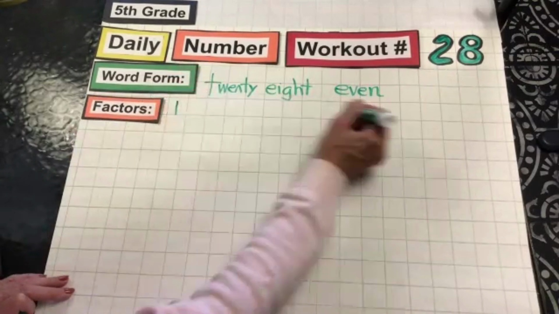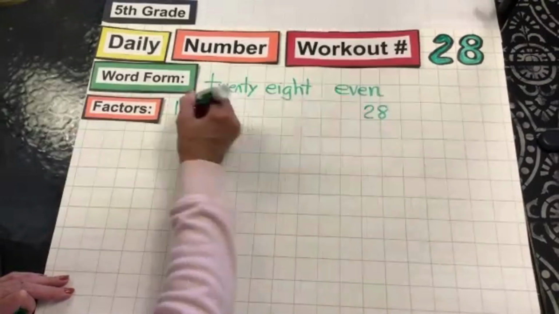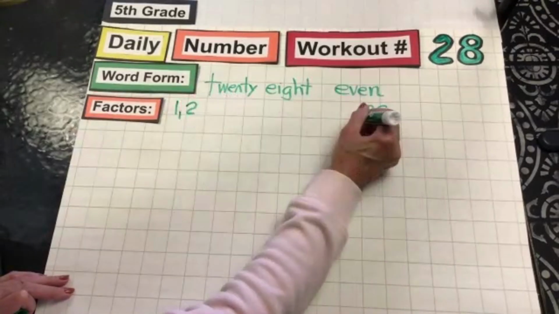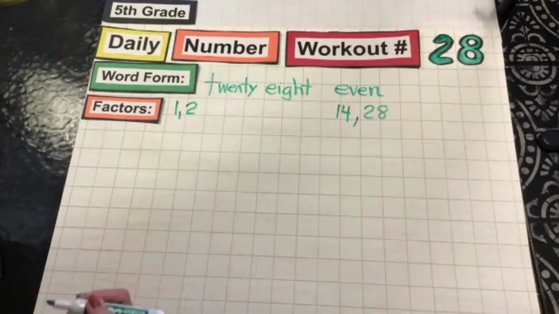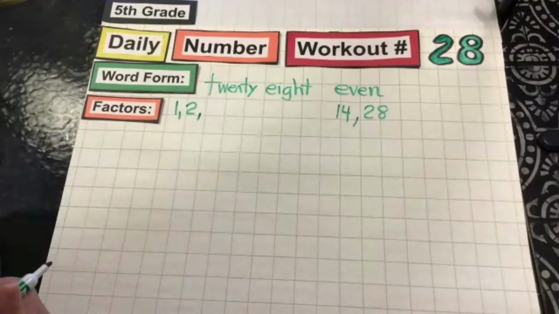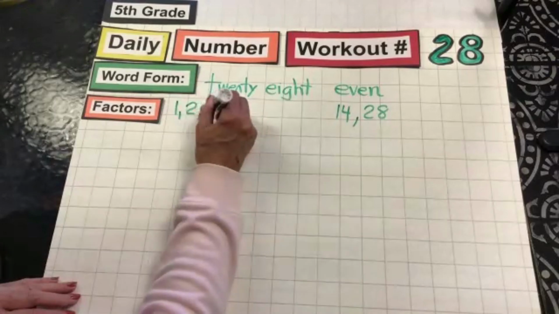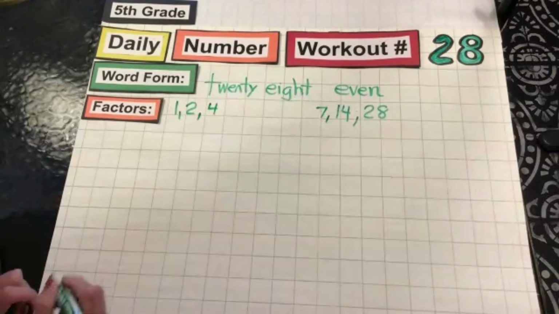We know 1 times 28 equals 28. We know since it's even, 2 goes in. 2 goes into 28 14 times, because 2 times 14, 2 14s make 28. Does 3 go in? No, 3 goes into 27, but not 28. 4 goes in, because 4 times 7 is 28.